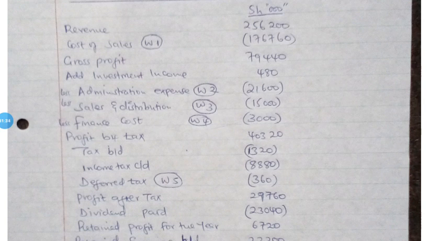Then we are supposed to add investment income. Investment income is as per our trial balance. You'll find it just the way it is. Then working 2, we had admin expenses. Working 3, sales and distribution. And working 4, finance cost. And that will give you the profit before tax of 40,320.